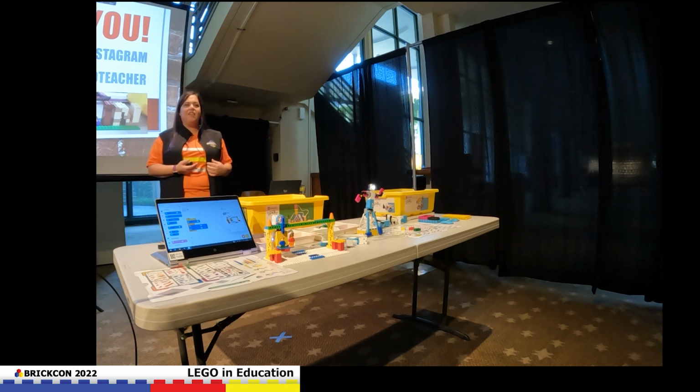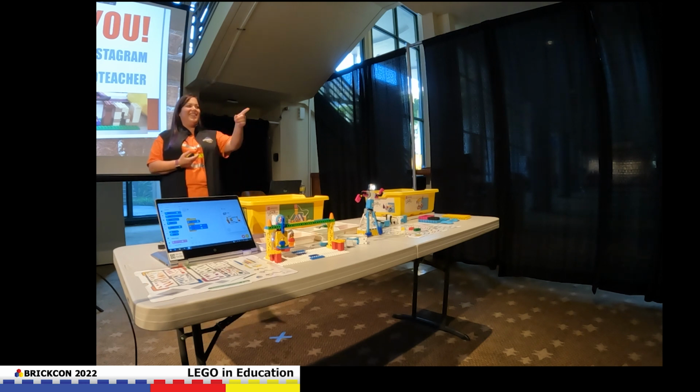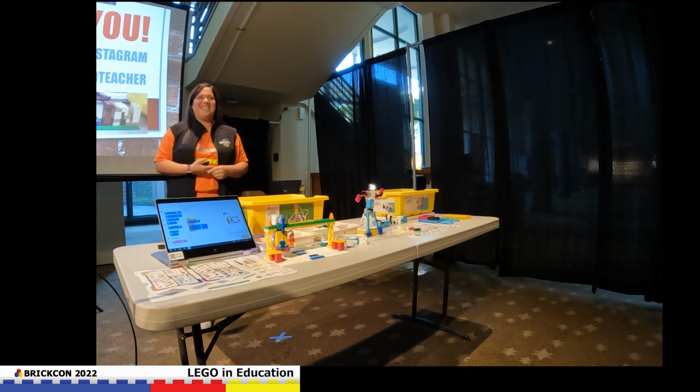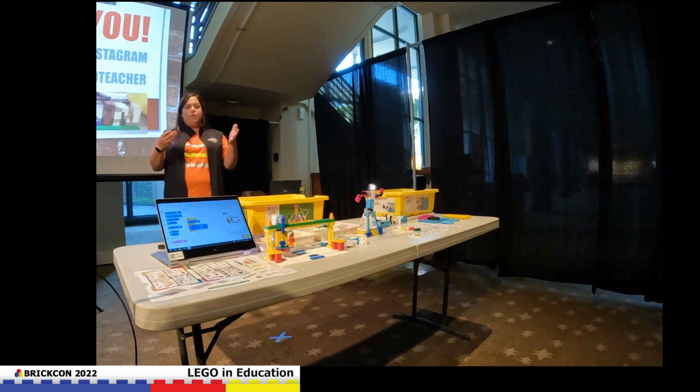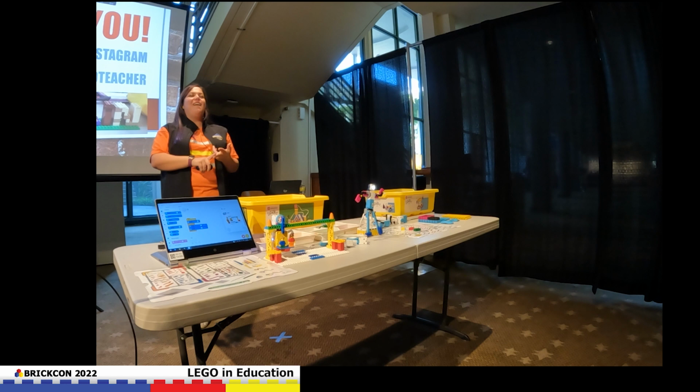What's the criteria for starting a First Lego League? Do you have to be an educator? No, you can do after school clubs. You need a club, a group of 4 to 10 students. You can register on First, so there's First Washington and FIRST Inspires.